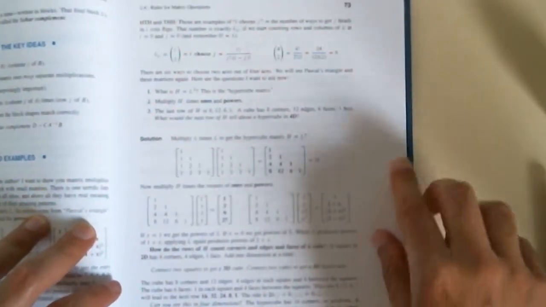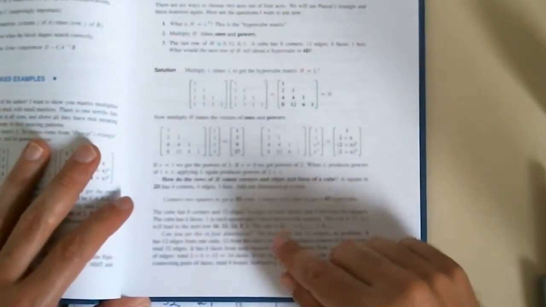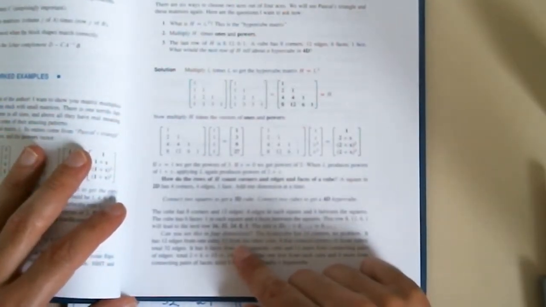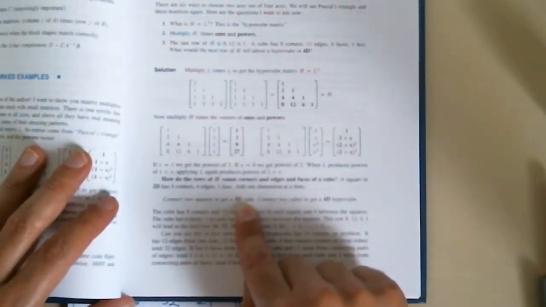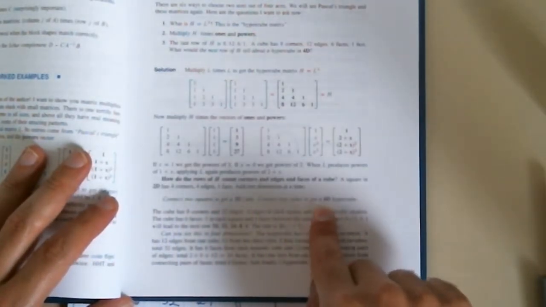So the last paragraph in page 73 gives us the explanation. Connect two squares to get a 3D cube. Connect two cubes to get a 4D hypercube.